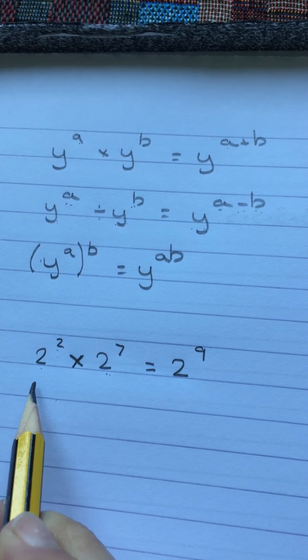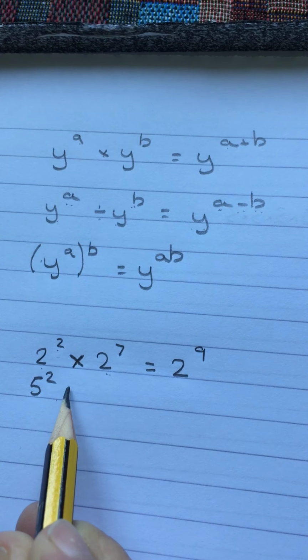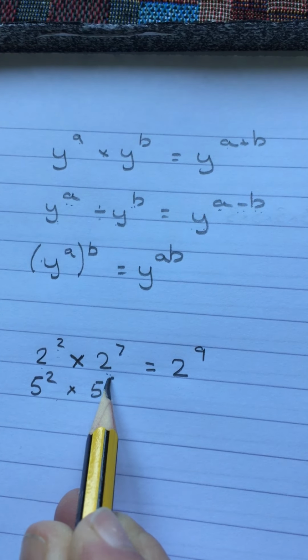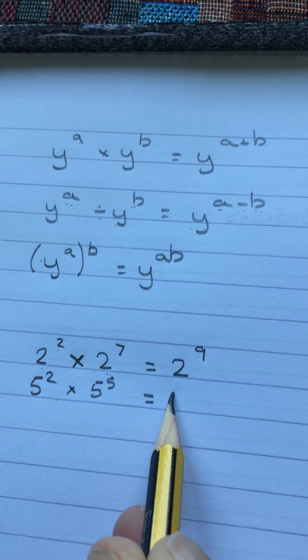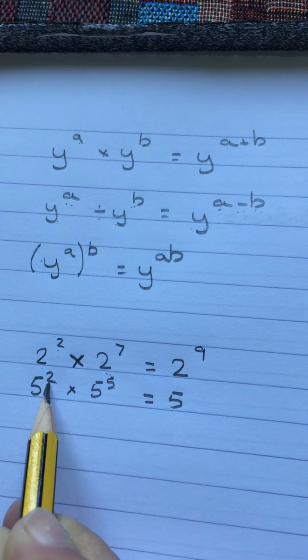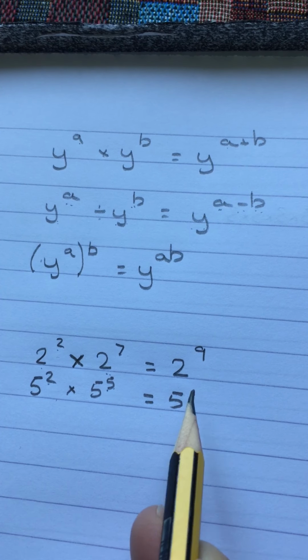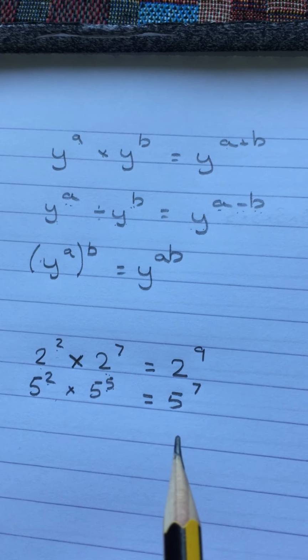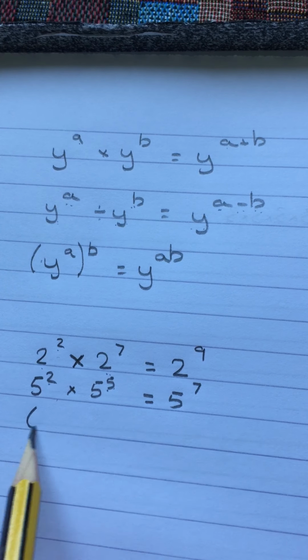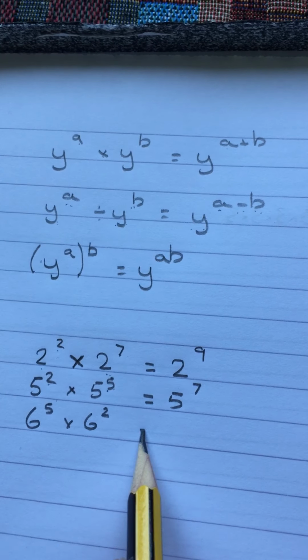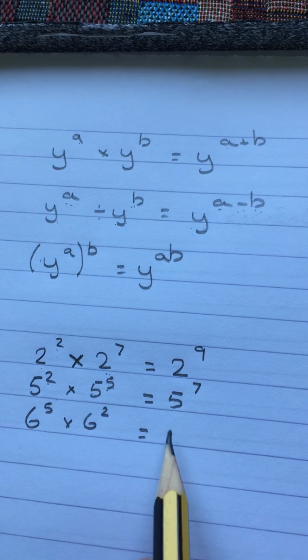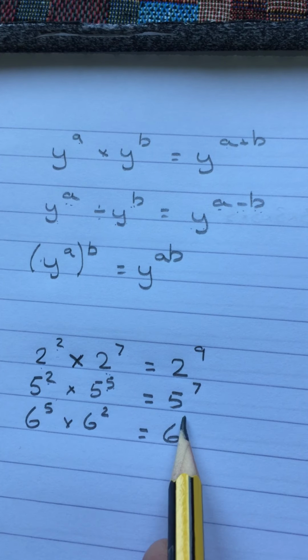If I have 5 to the power of 2 times by 5 to the power of 5, my base number stays the same. So it gives me 5, and then I add my indices, 5 to the power of 7. One more of those. 6 to the 5 times by 6 squared. That will give me, my base number stays the same, 6 to the power of 7.